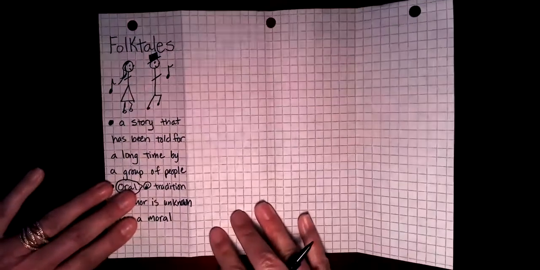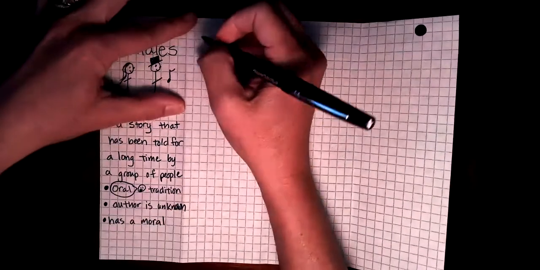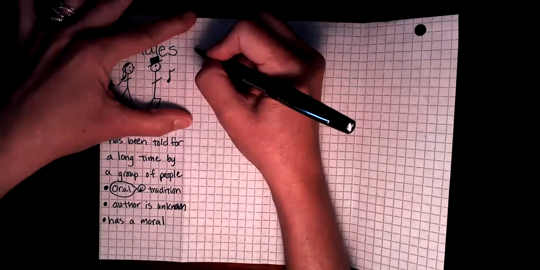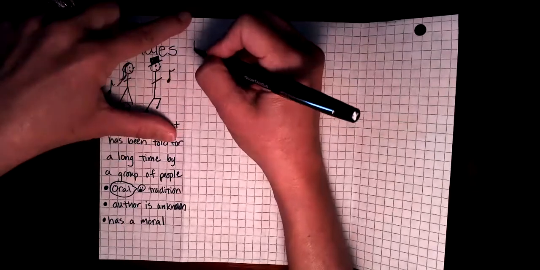Now let's go to fables. Okay, so at the top, I'm going to write fable, let's see, right here.